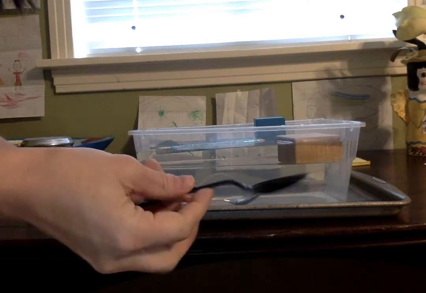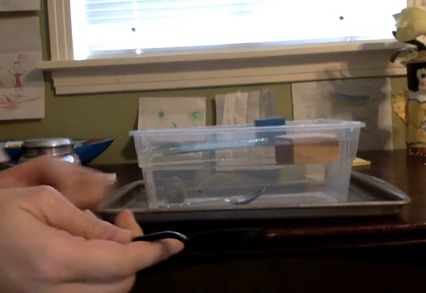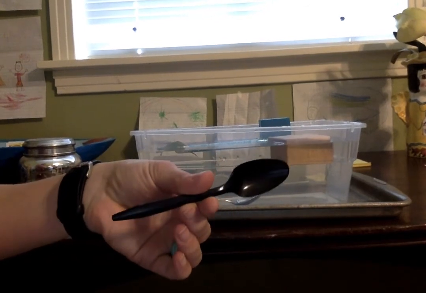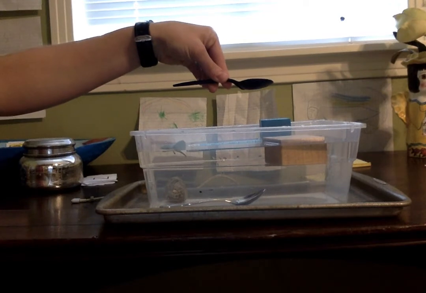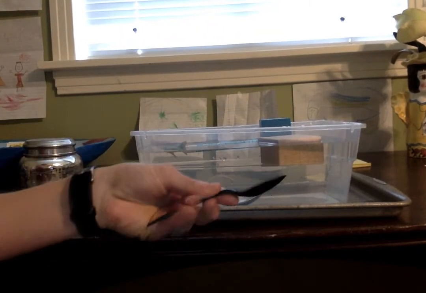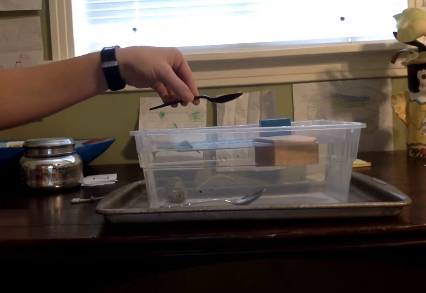All right, now I have a plastic spoon. It's a lot lighter. It doesn't weigh as much, but it's shaped the same. Do you think that this spoon is going to float at the top or sink down to the bottom like the other spoon? Let's try it and see. All right, here I go. I'm going to drop it in.